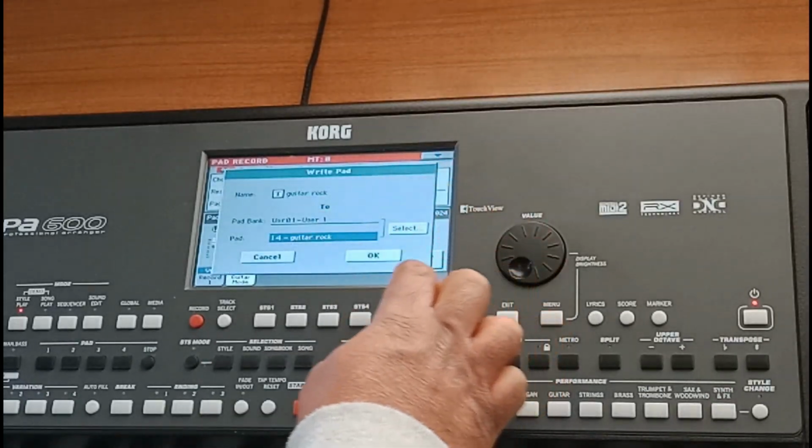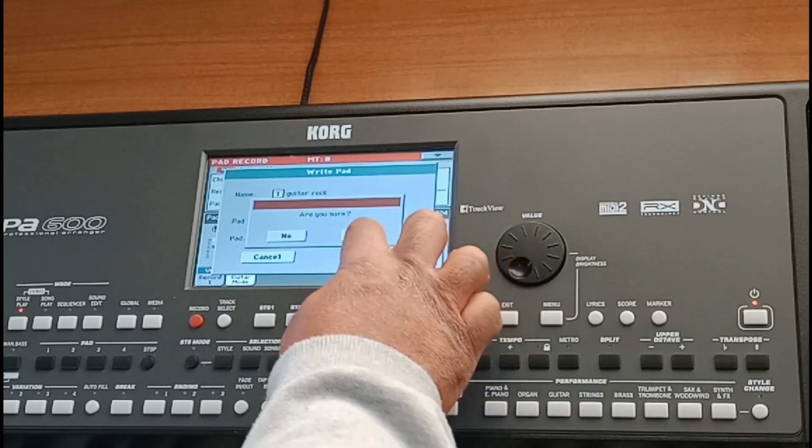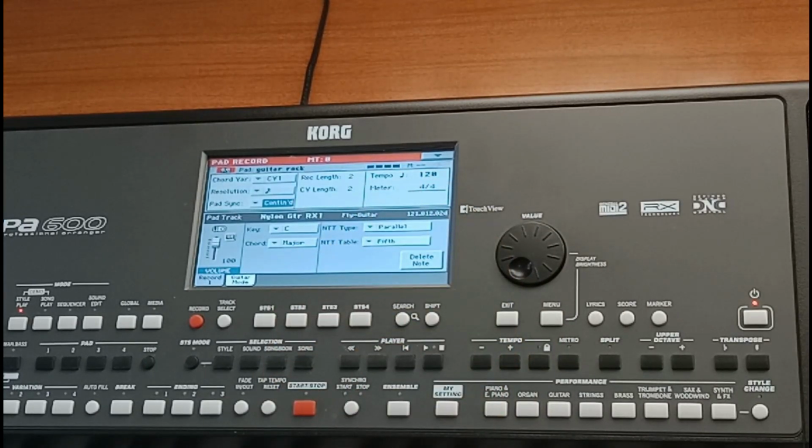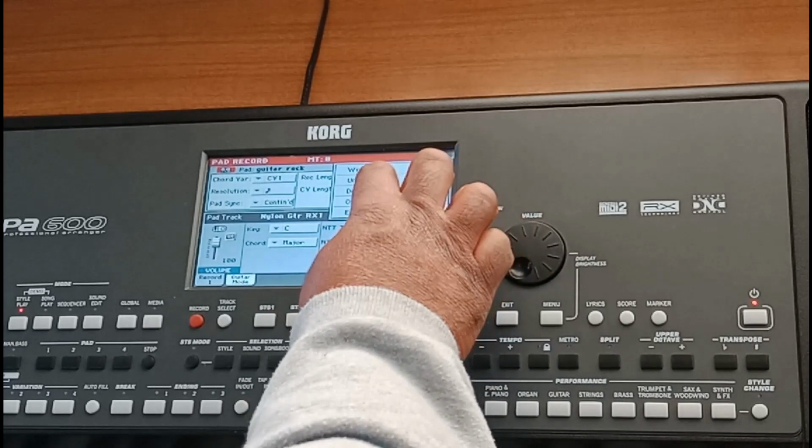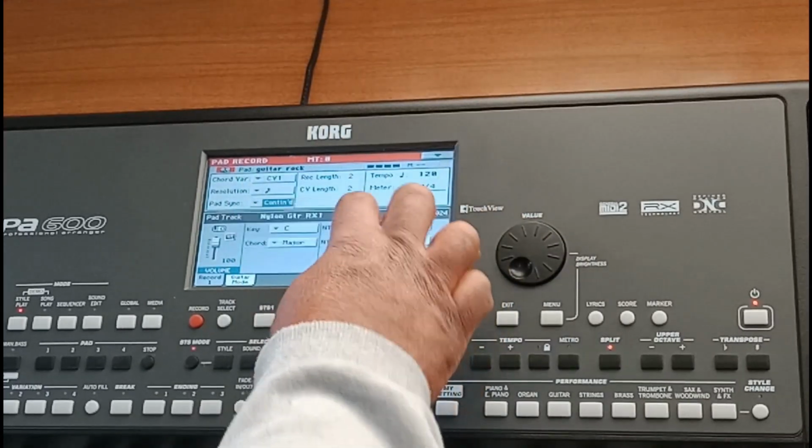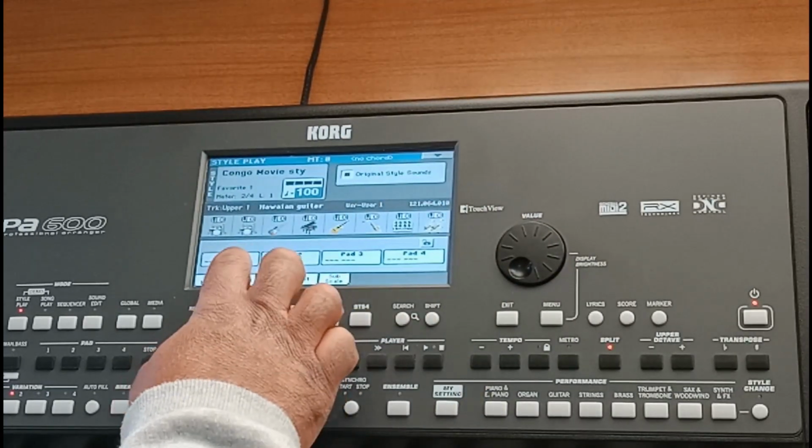Now I save the changes and exit from the record mode. You can also do all the editing in the record mode, which I have explained in my other video on creating style.